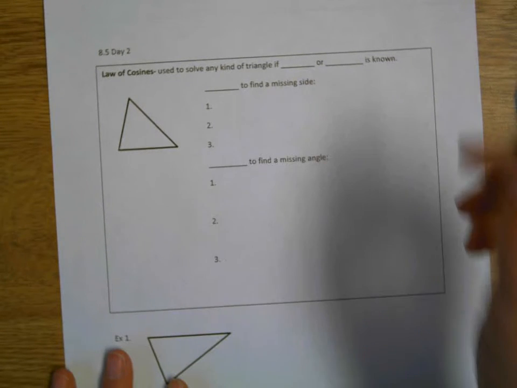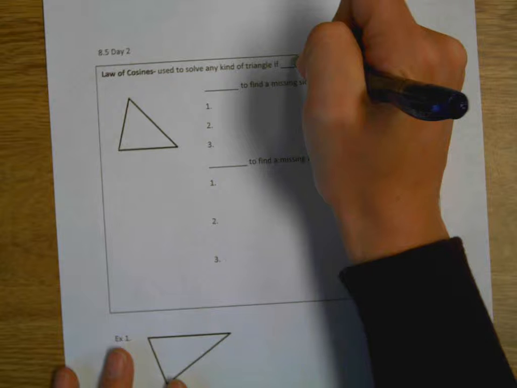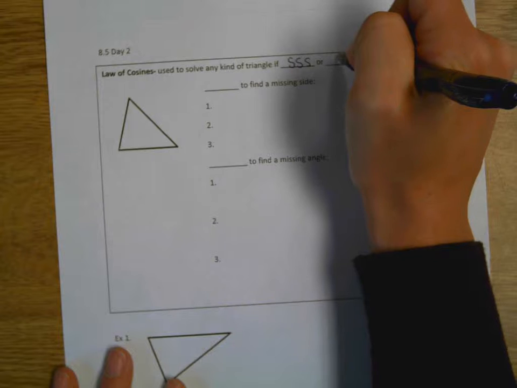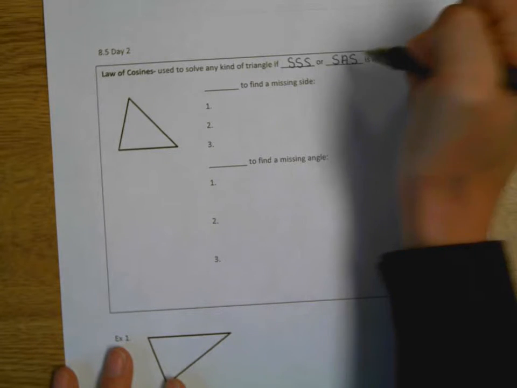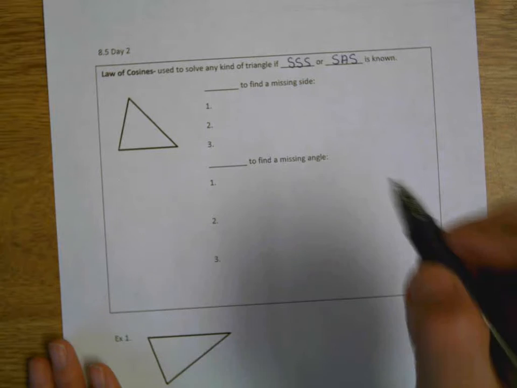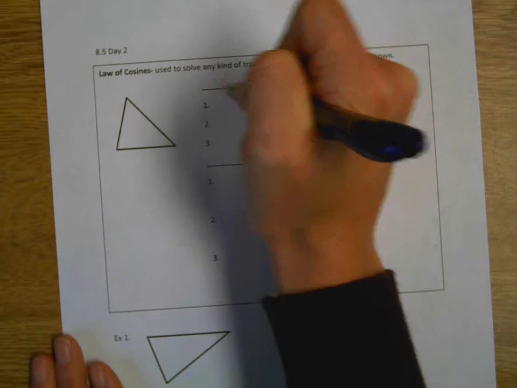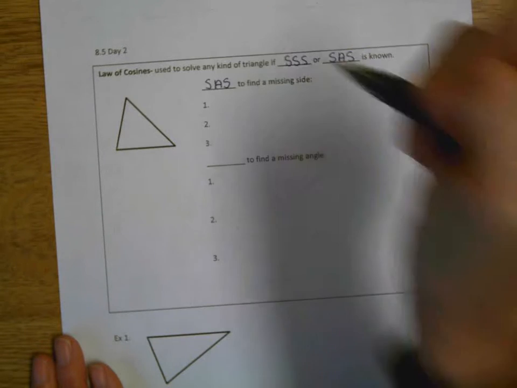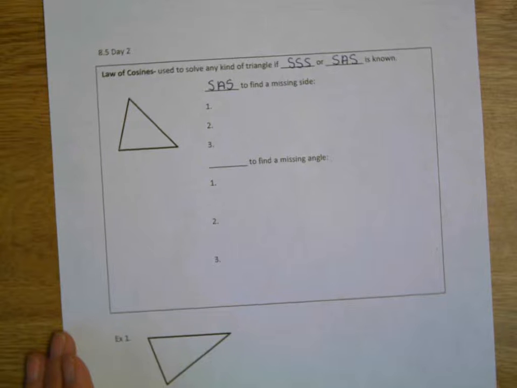It's called the law of cosines. It is used to solve any triangle if side, side, side is given, or side, angle, side is given. If we've got side, angle, side, you're going to find a missing side first.